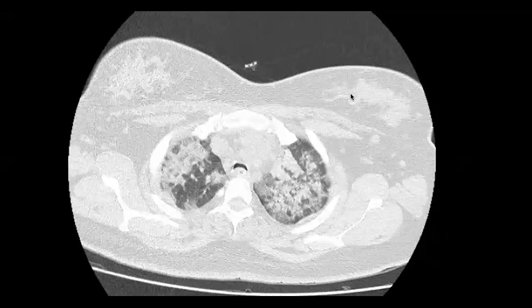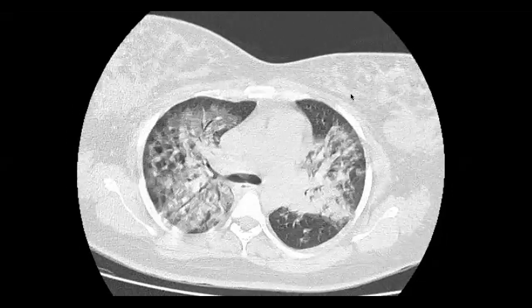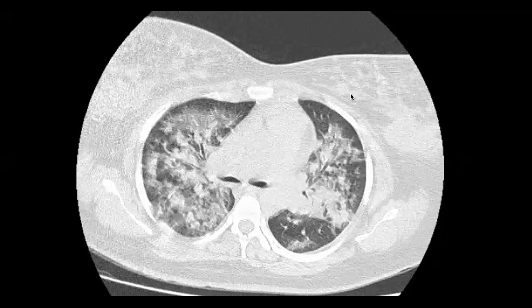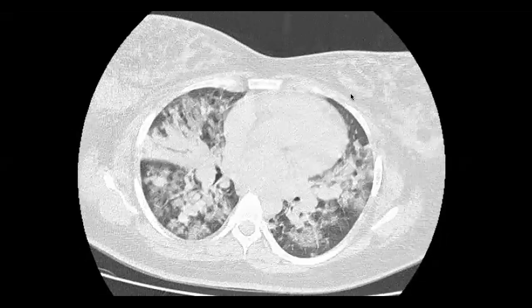There are bilateral opacities, with ground glass changes as well as predominantly bronchovascular distribution. There is overlying septal thickening, a crazy-paving appearance. On top of that, the density of the opacity is almost the same as blood.